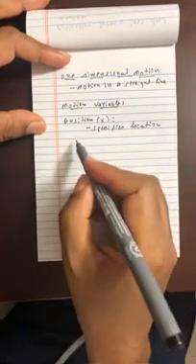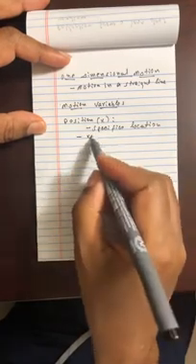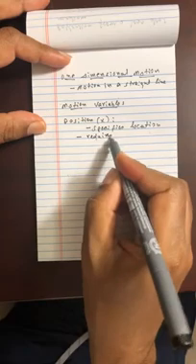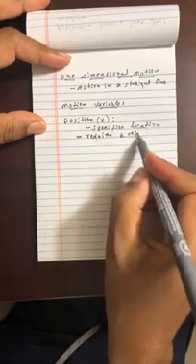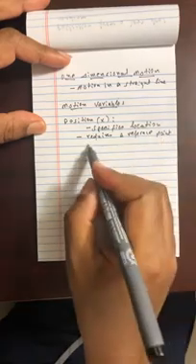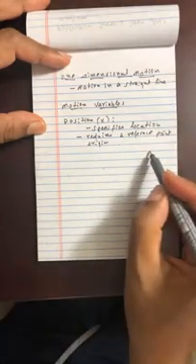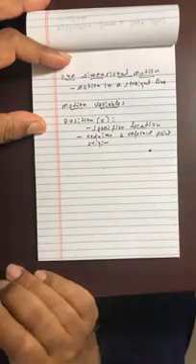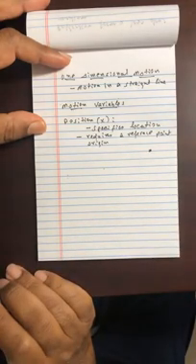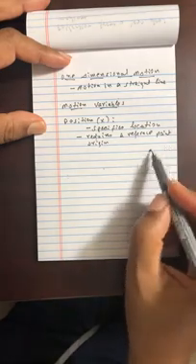Now, position requires a reference point or origin. Suppose I ask you where this point is located, you have to describe it in relation to some reference. For example, you can say this much from here.